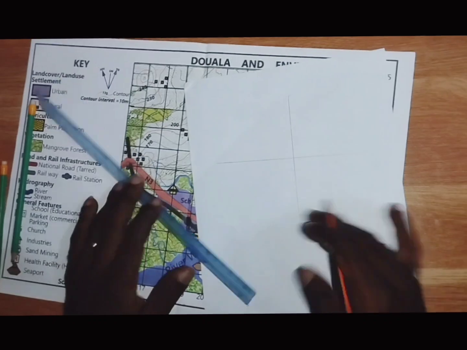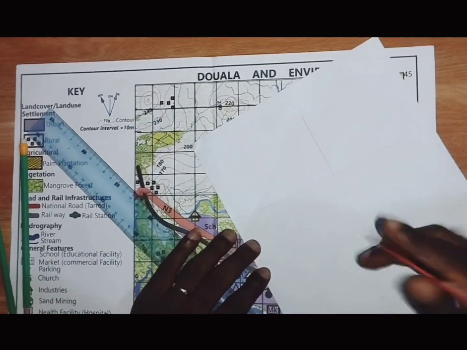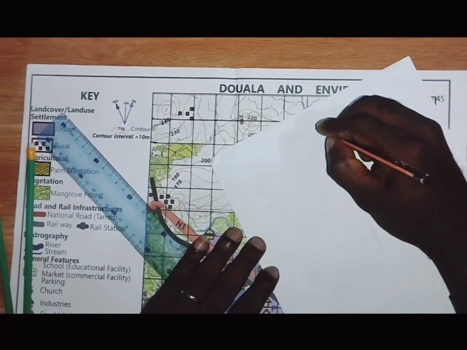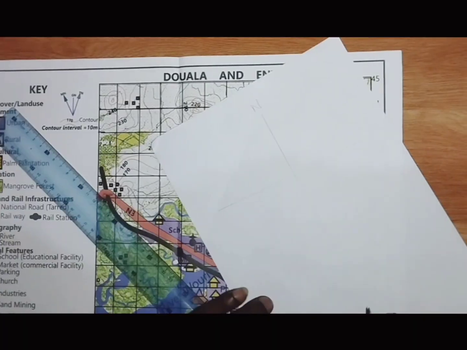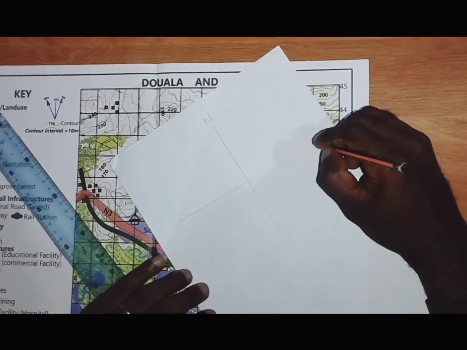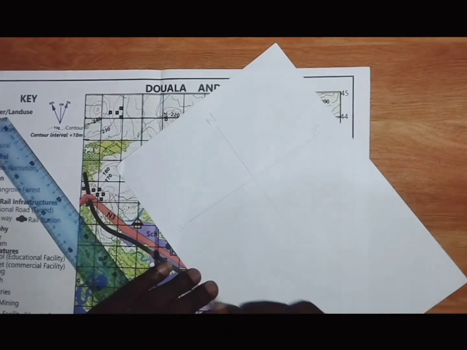The main ones here, I've just drawn a cross here, or a crucifix for us to understand. So we have here, above here we have the north, and on its opposite we have the south, and on this other way we have the east and we have the west.